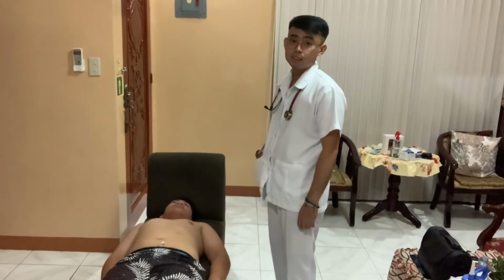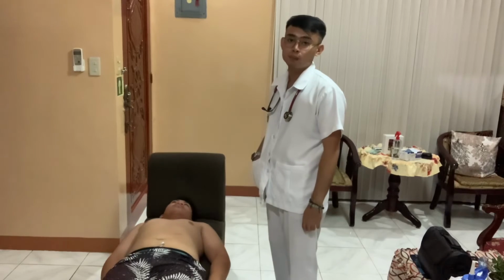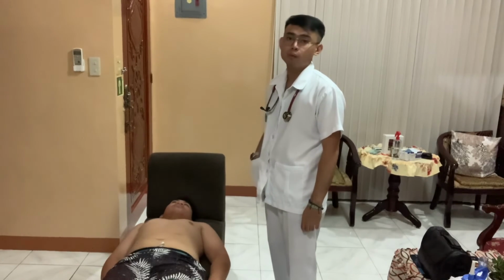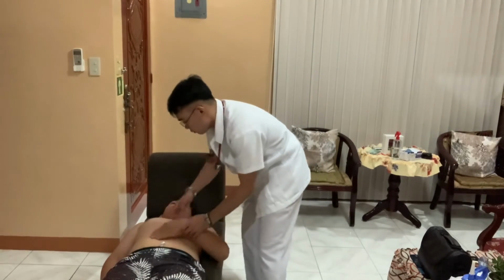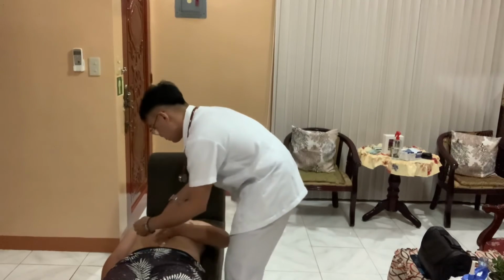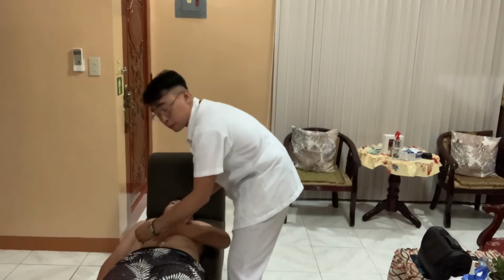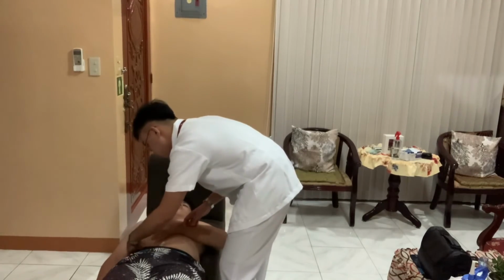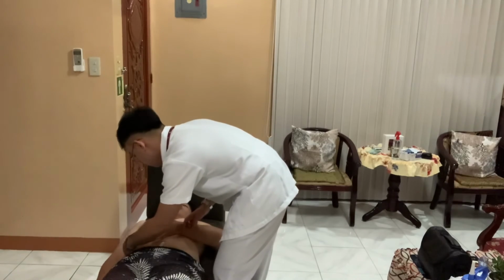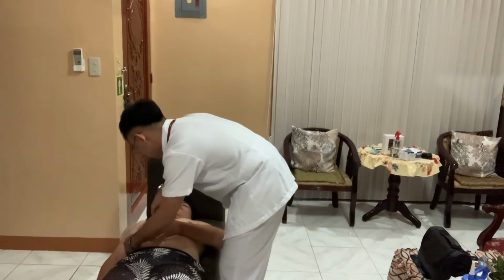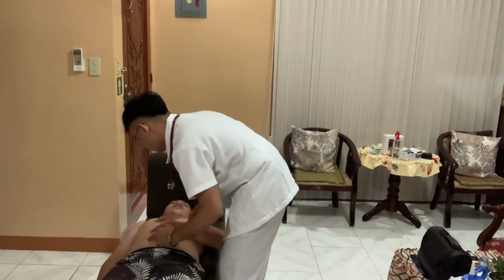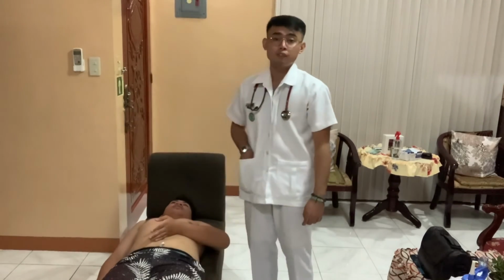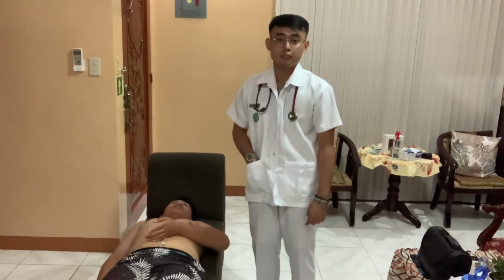So for our next test in the special exam of our abdominal examination, we're going to perform the test for ascites. Sir, please place your hand here in the middle, like that, sir. So for our first test is the fluid wave. Do you feel anything, sir? Here? No. So the fluid wave is absent. So there is no ascites.